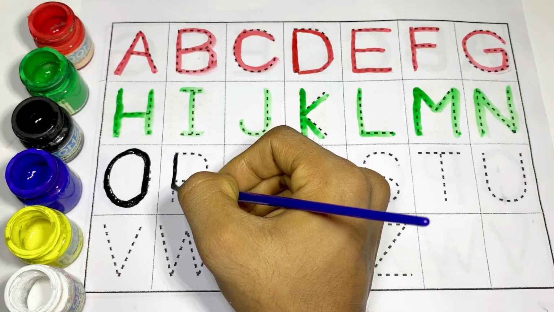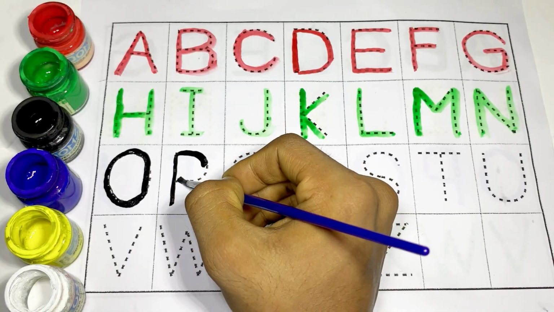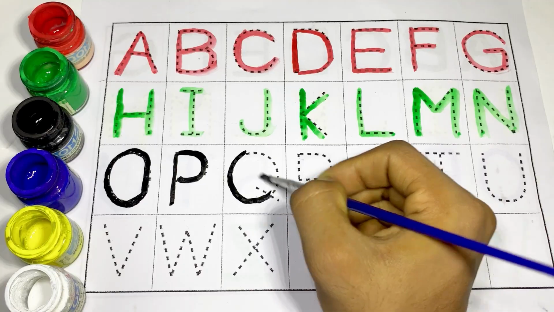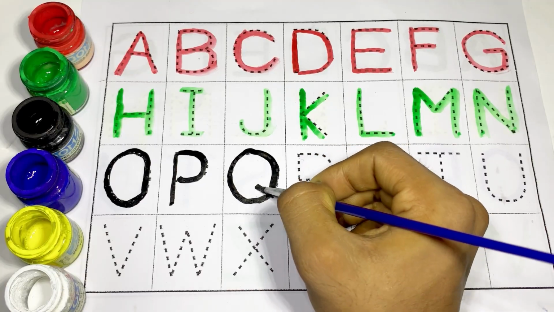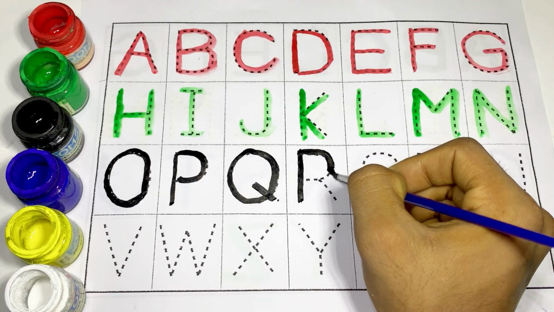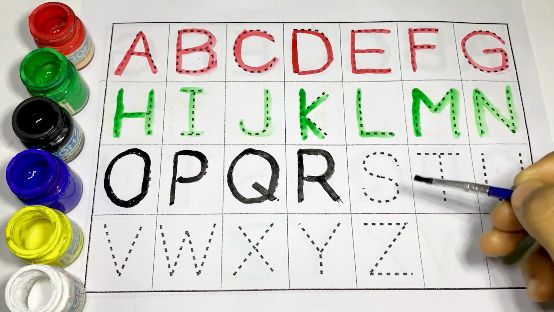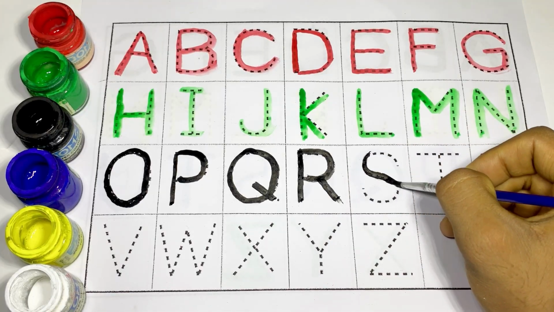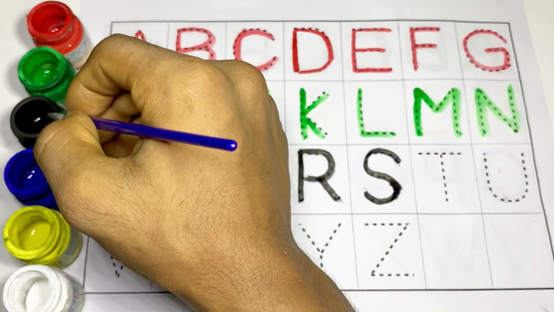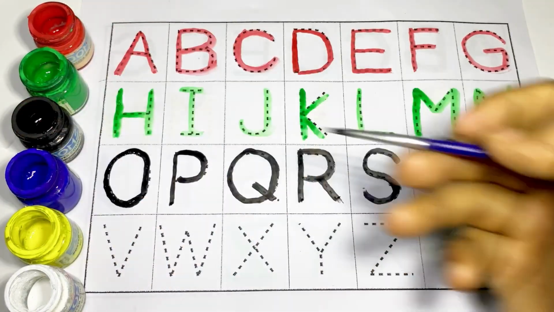P, P for parrot, P for penguin. Q, Q for queen, Q for quill. R, R for rose, R for rice. S, S for sun, S for snake. Kids, again use black color and draw.